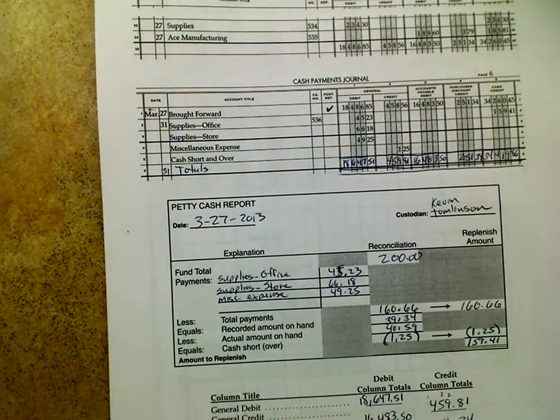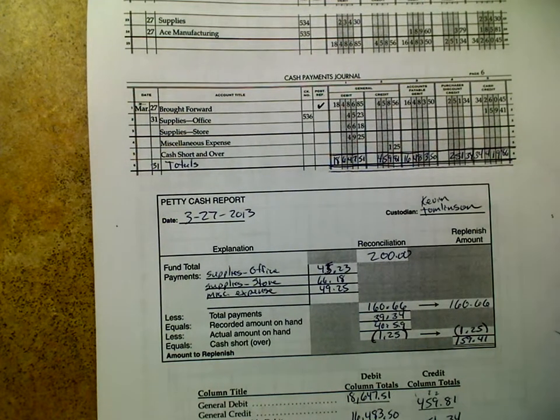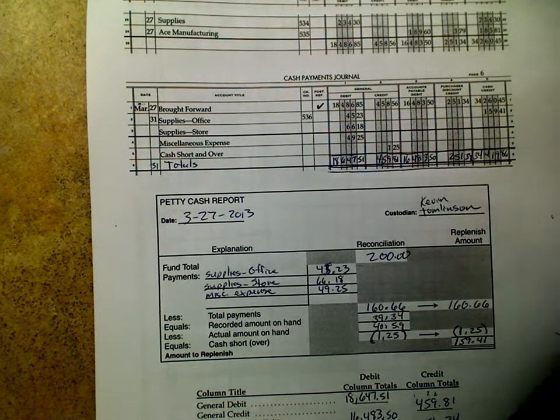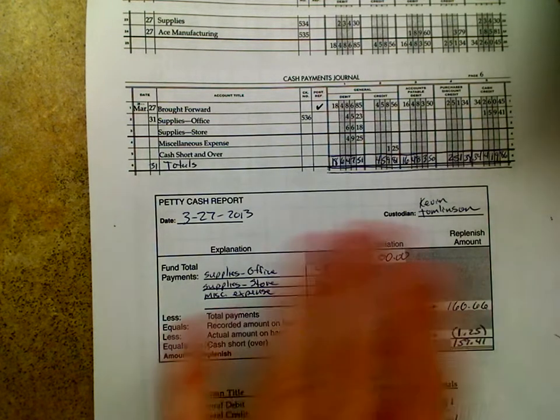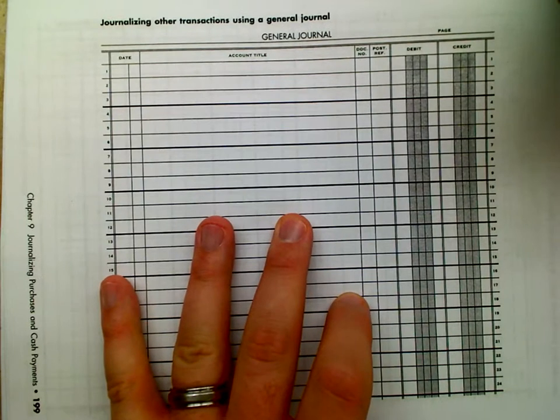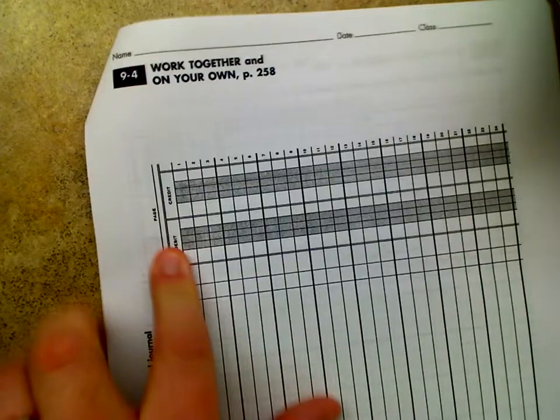Okay, move it right to 9.4. Get this done. Okay, there are some transactions that do not fit in the purchase journal, and they do not fit in the cash payments journal. And for all those types of transactions, we still use the general journal. And if you notice this 9.4, this is for work together and on your own.